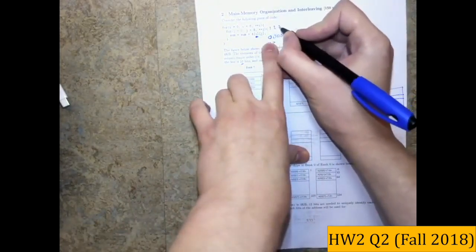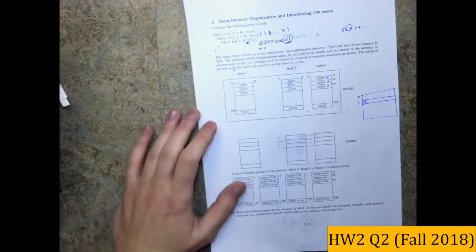Instead of eight zeros, we will interleave between banks 1 to 3 to 7, and then go back to 1. Since we have 8 banks and the latency is 10 cycles, we may not be able to overlap some of the latency. Let's calculate it to see what happens exactly.